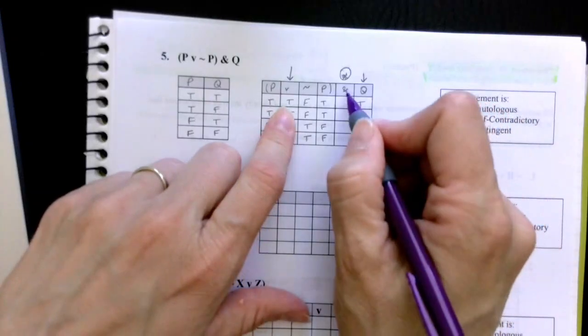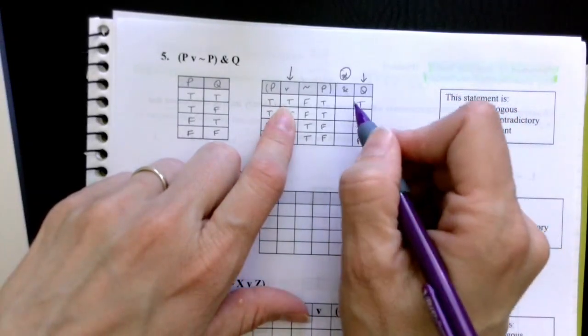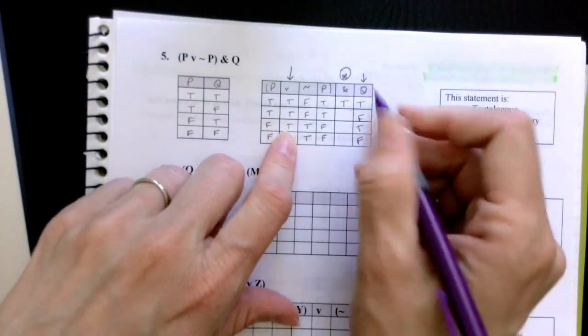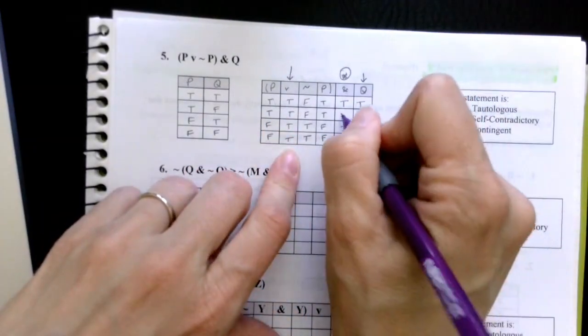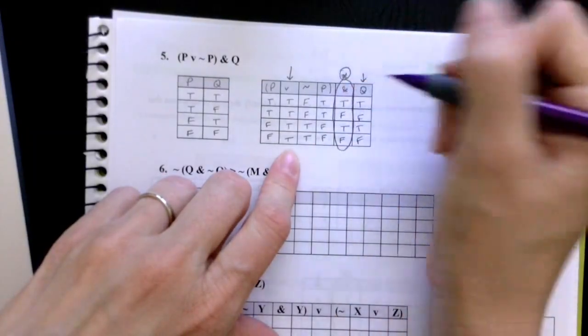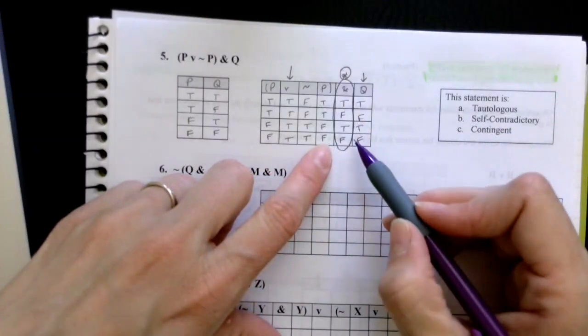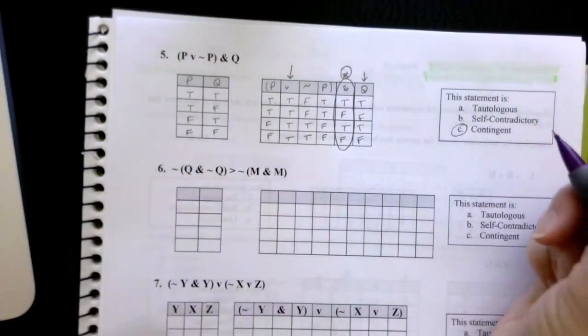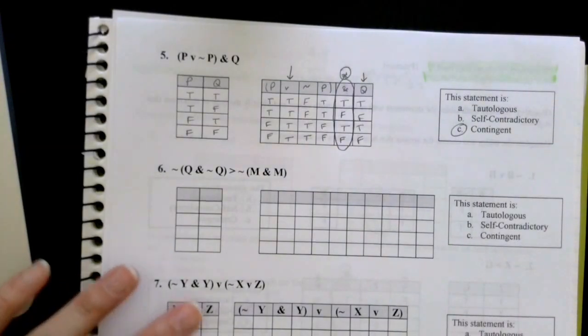And it's a conjunction, so we're looking for TT. We've got one there. No, yes, no. So these are F's. Circle that, and are they all T? No. Are they all F? No. It's a mix, it's contingent. These are all contingent for some reason.